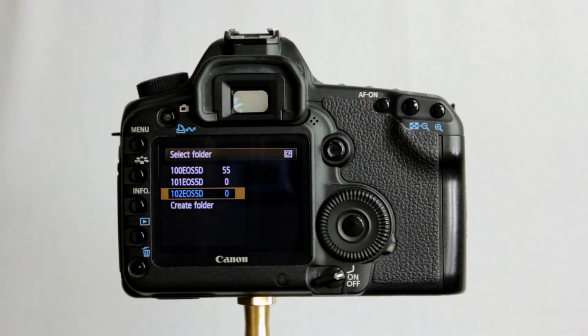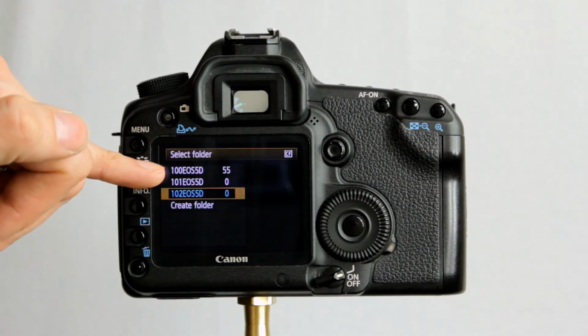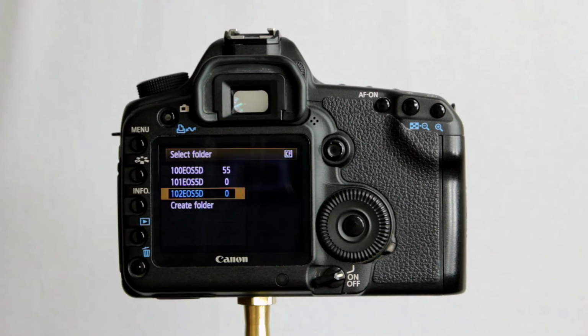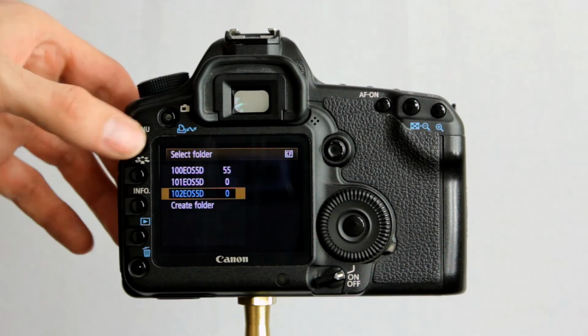Okay, create folder 102, and we can see that 102 and 101 have 0 files in, 100 has 50 files in. Like I say, I'd rather put in new cards, then you're not risking one card going bad and losing the whole lot. I would be changing cards per different times of the day for an event like a wedding or something like that. Just a bit of a safety net, really. You would lose some files, yes, but not absolutely everything.